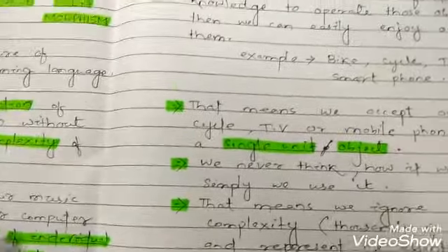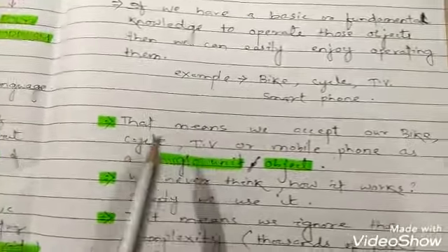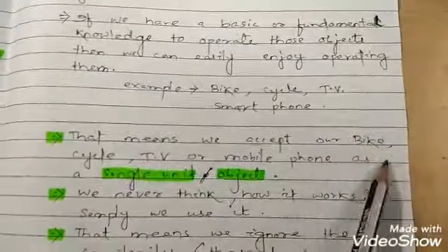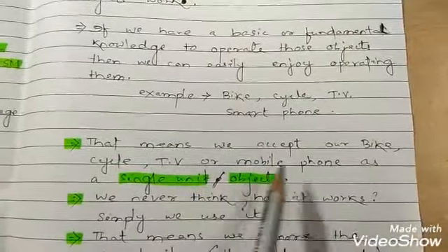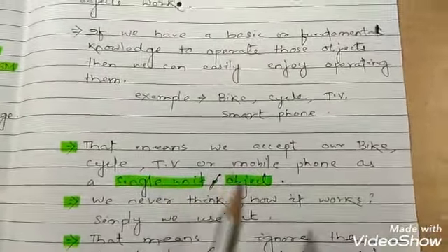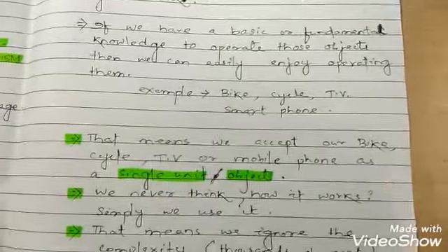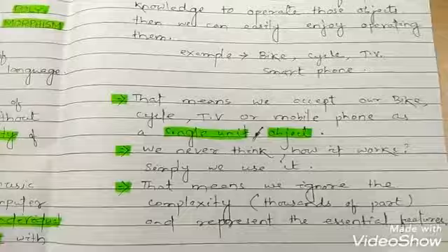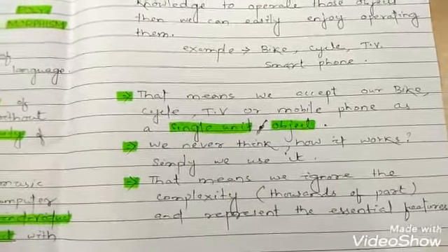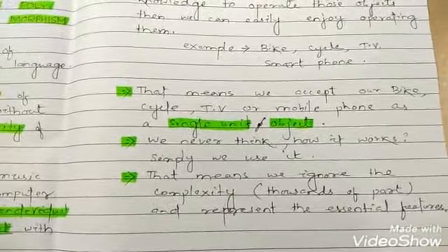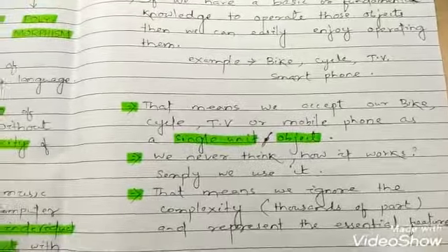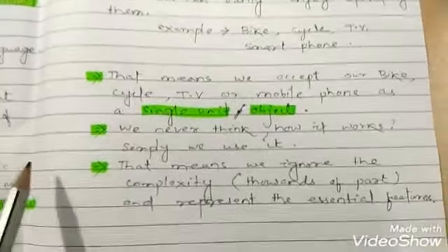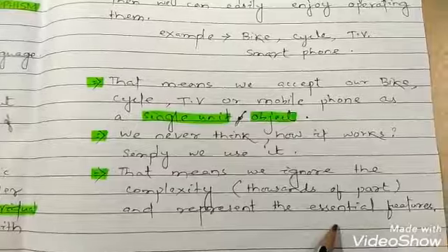Okay. So that means we accept our bike, cycle, TV or mobile phone as a single unit or a single object. We never think how it works. Simply we use it, isn't it? That means we ignore the complexity, that is the thousands of parts of a particular object, and represent the essential features.